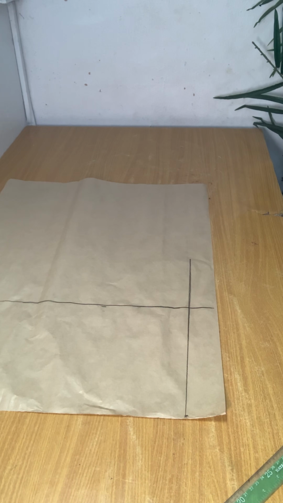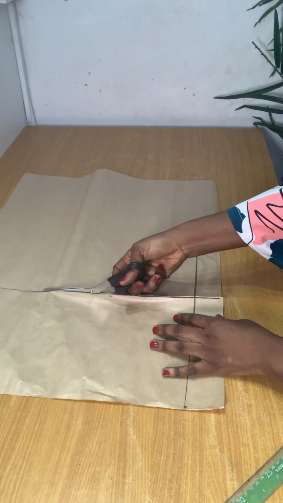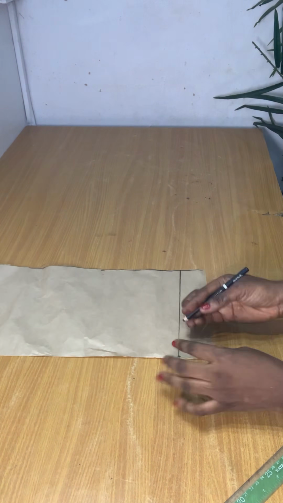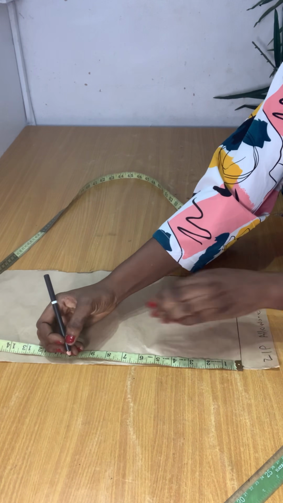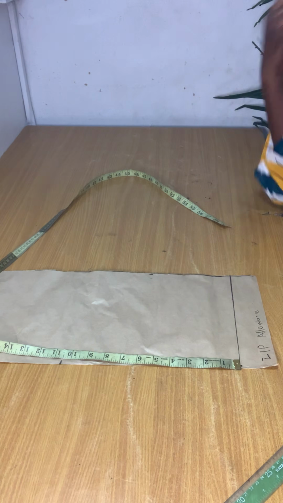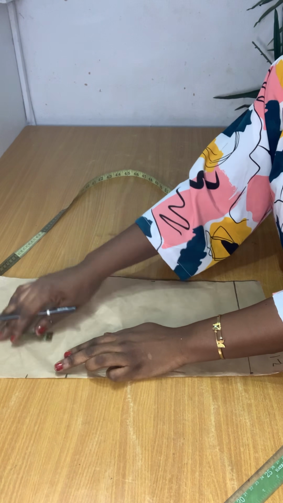So I'll go ahead now to cut out this down part. We don't need it. And then I'll label these as my zipper allowance. So at the chest line area, my bust divided by 4, I'll chalk it down plus 2 inches for my sewing allowance.